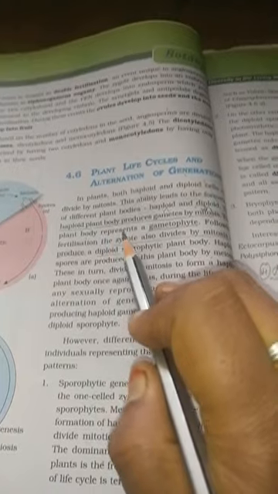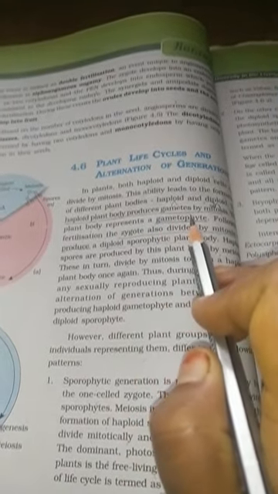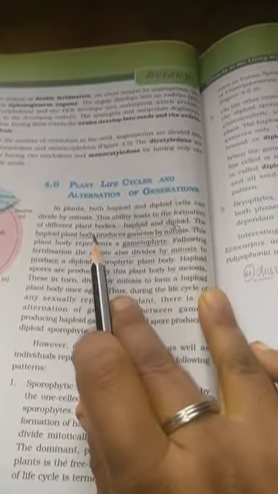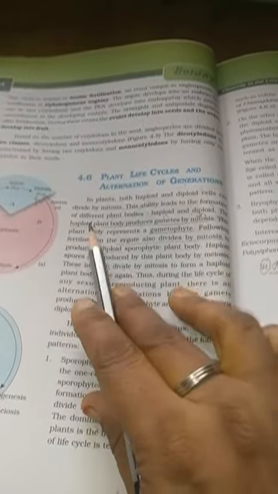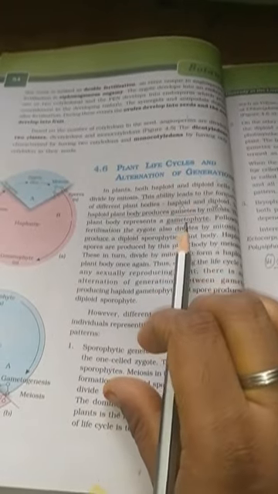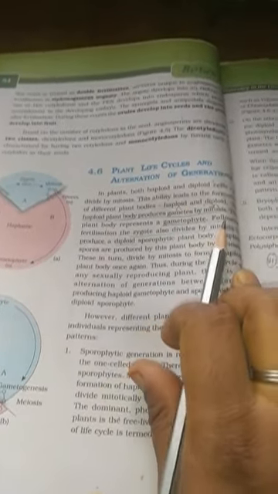Now the haploid plant body produces gametes by mitosis, and this plant body is the gametophyte. The haploid plant body undergoes mitosis to form gametes. That type of plant body is called a gametophyte.